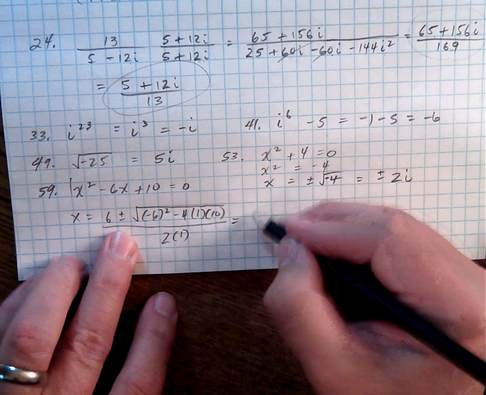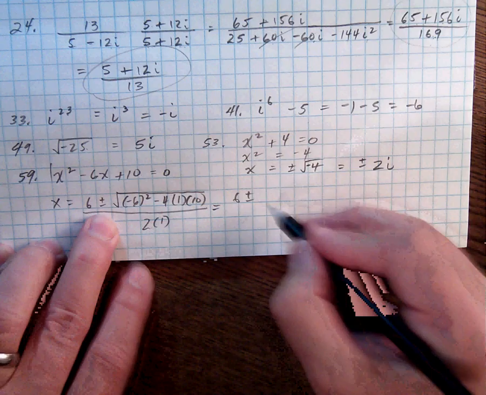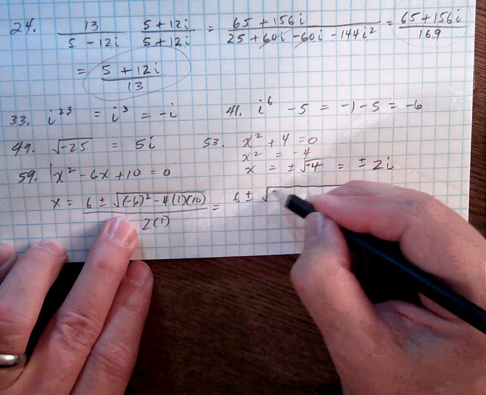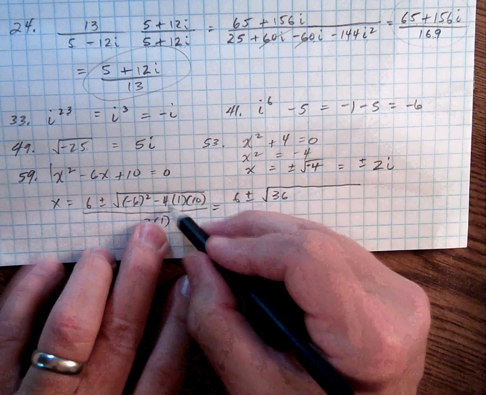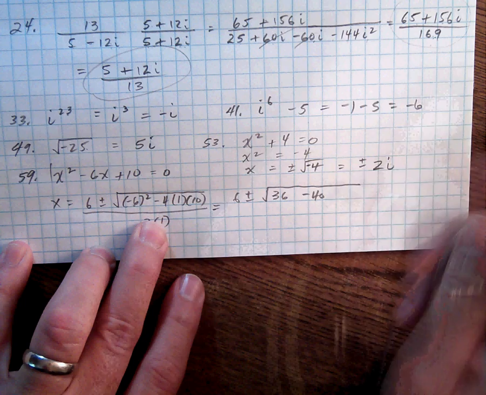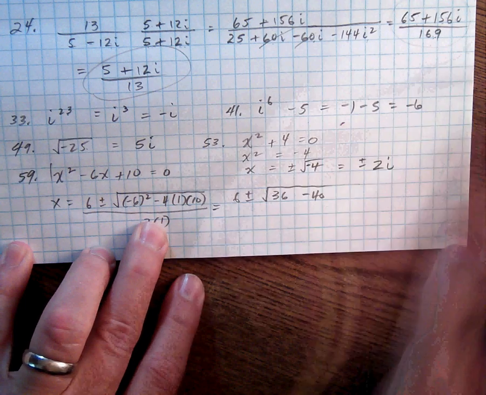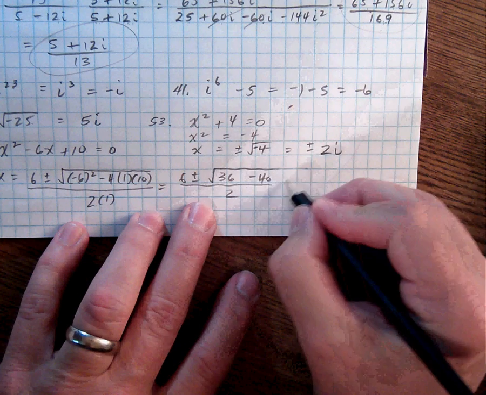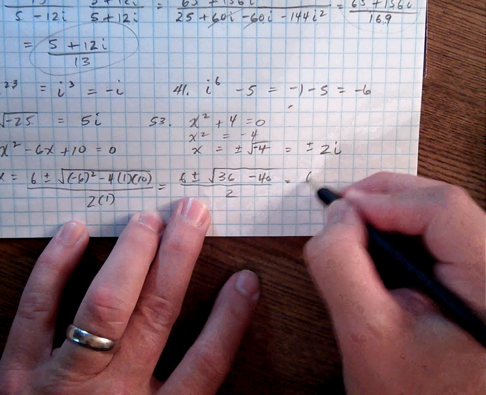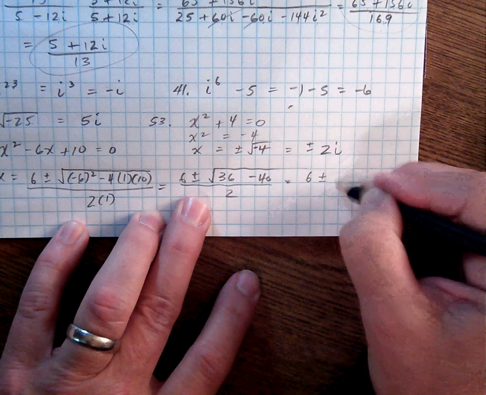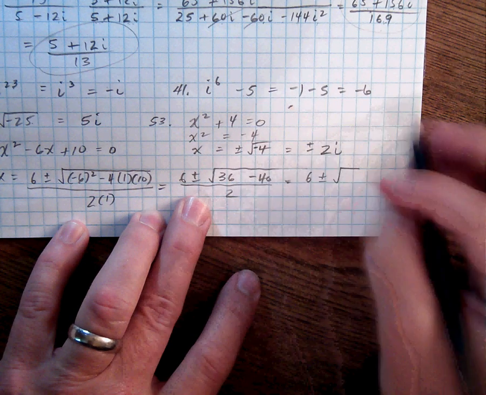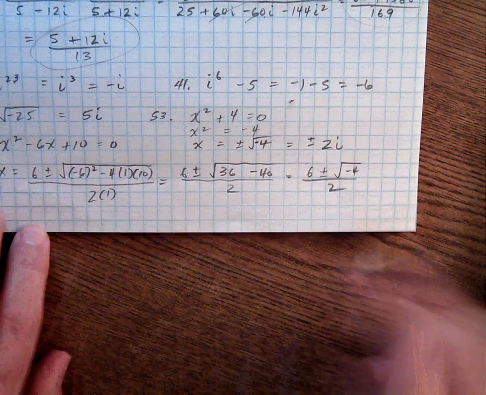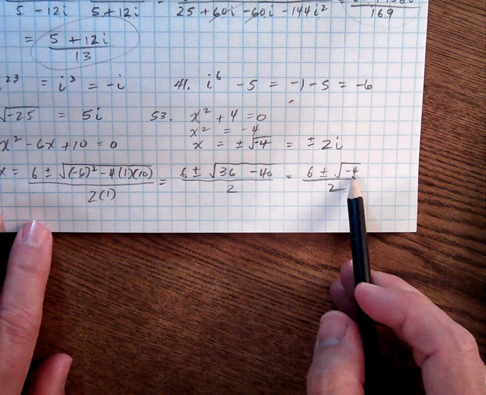Alright, so that's going to be 6 plus or minus the square root of negative 6 squared, which is positive 36, minus 40, over 2. Well, this is going to be 6 plus or minus the square root of negative 4. Right? And the square root of negative 4 is 2i.